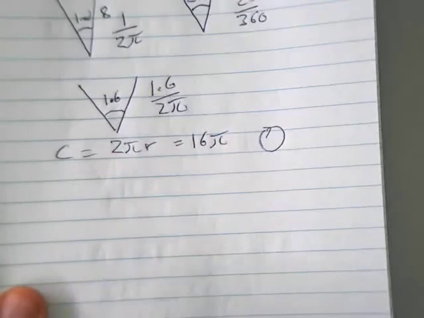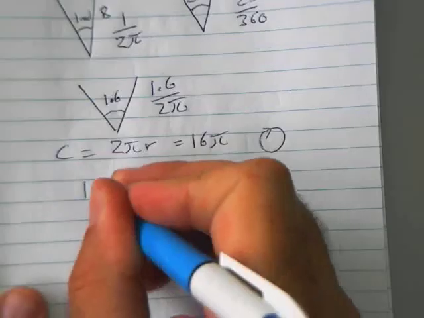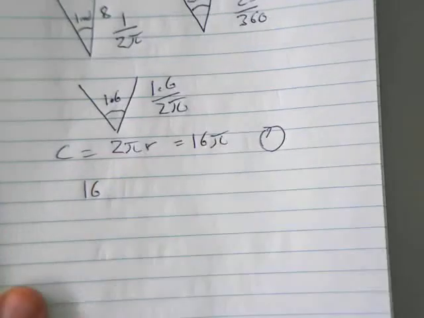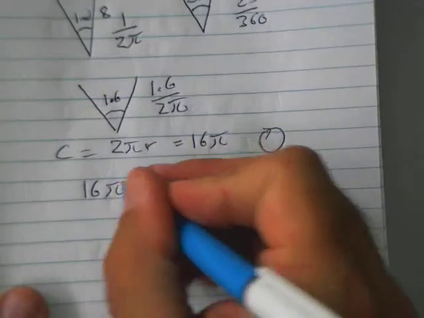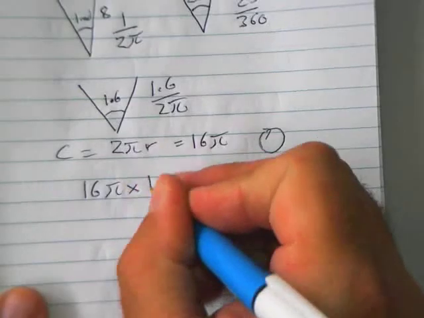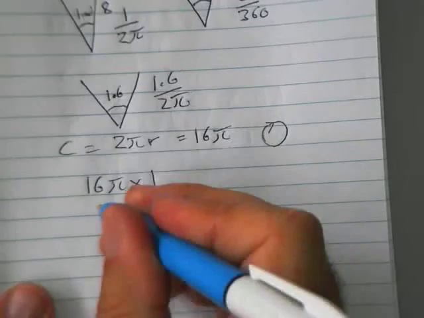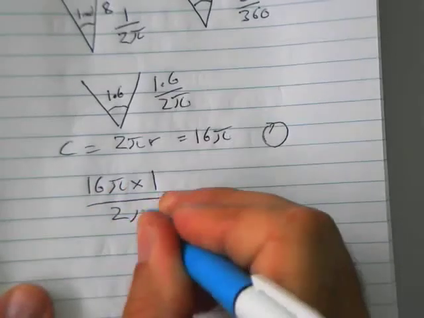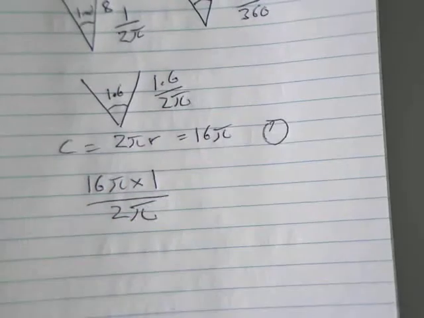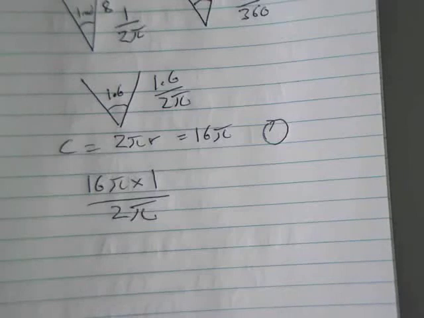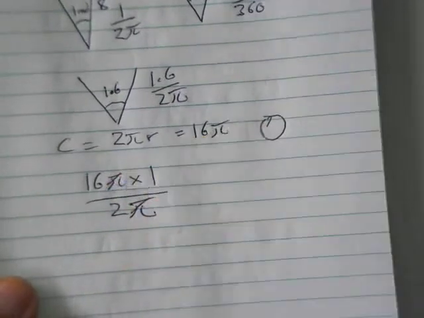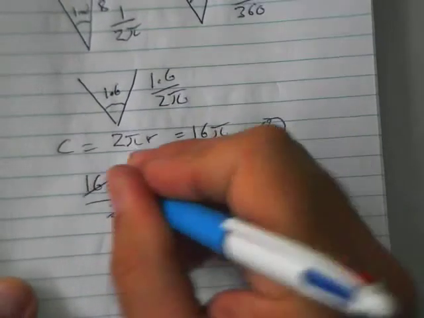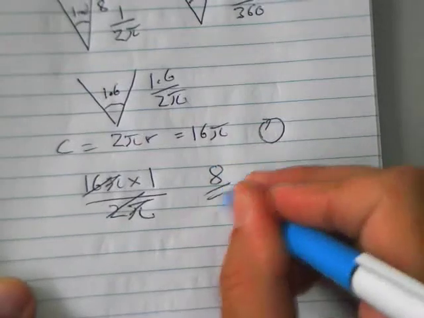So I can now say, in exactly the same way as last time, I times it by the angle I had and divided by 360. I'm going to go 16 pi times by the angle I have, 1, because it's 1 radian, divided by 2 pi. And guess what happens? The pi's cancel each other out, because pi divided by pi is 1. So that means the pi's have cancelled each other out. The 2 cancels with the 16 becomes 8. And that's my answer.